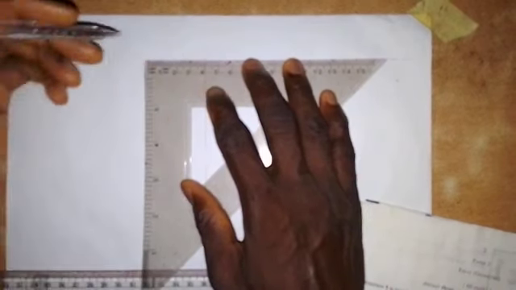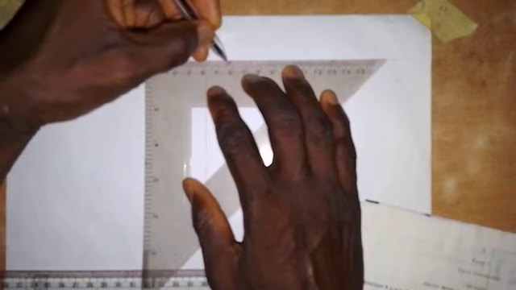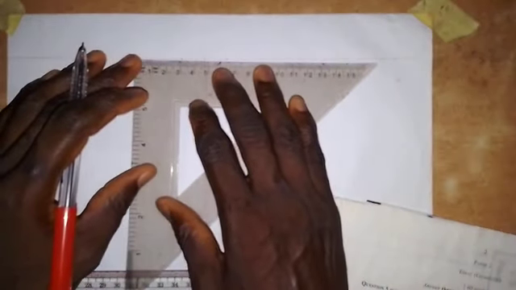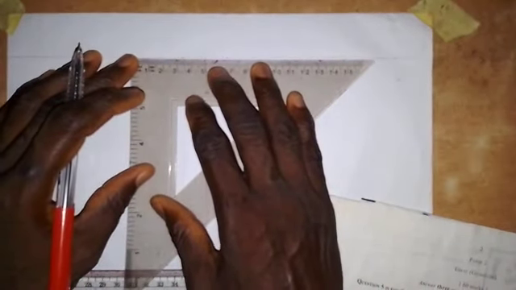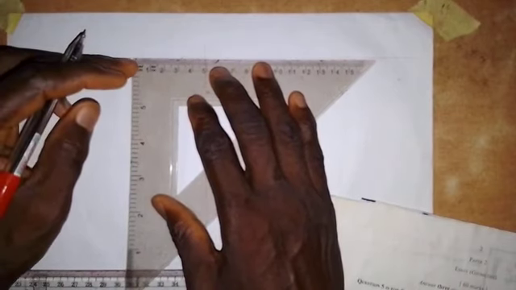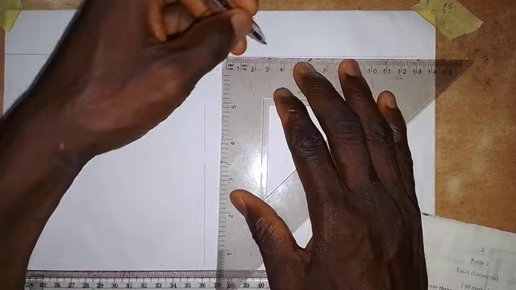So 16 millimeters to my left side here, and to the right side I will take 16 again. Let's take note of that. Then after this I will take 32 millimeters from this point here, as we see it in the drawing, and also from here I will take 32 millimeters.